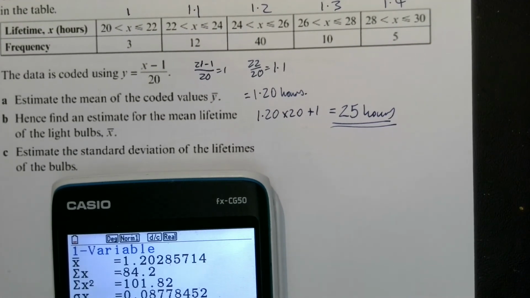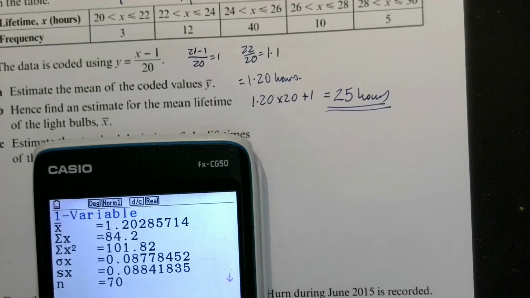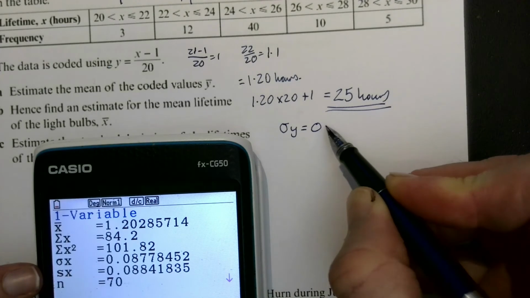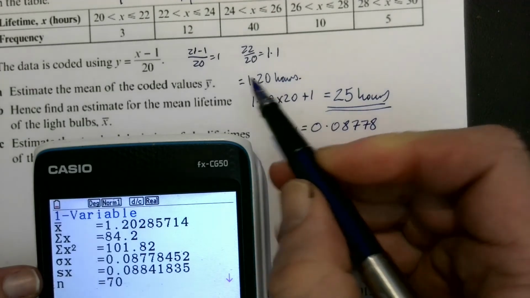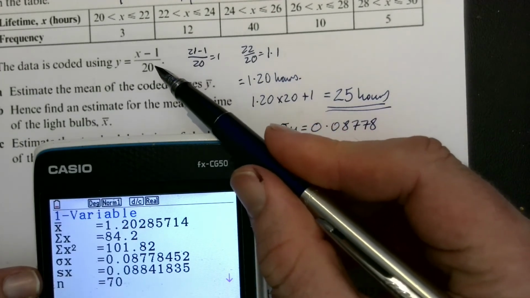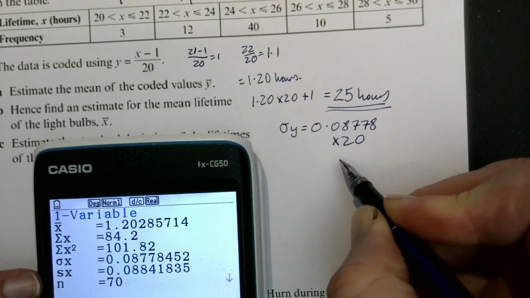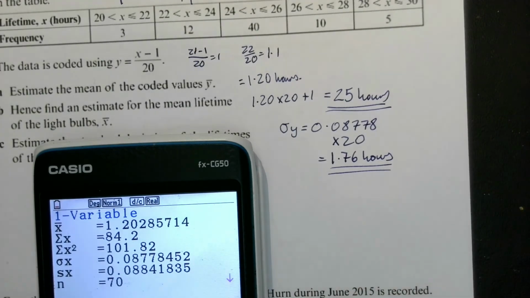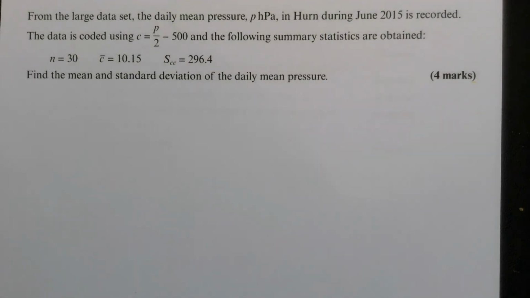So what I would do first, if we're looking on here, I've got the standard deviation of y just there, so standard deviation of y is going to equal 0.08778, put a little bit more in there. And then it's only affected by the dividing by 20, isn't it? Not the take 1. So I just need to multiply that by 20 and I get 1.76 hours. Last question then. Pause this one and give it a go.